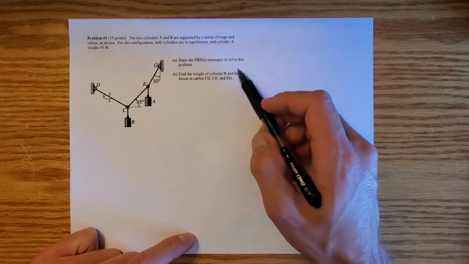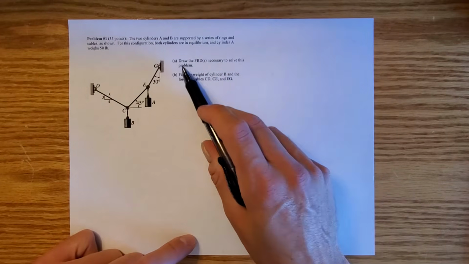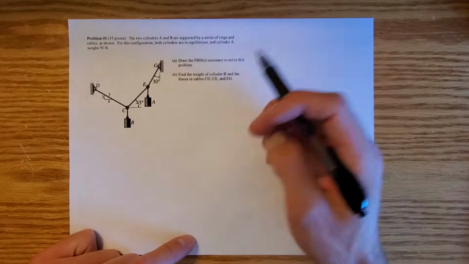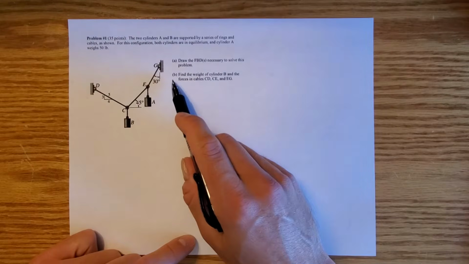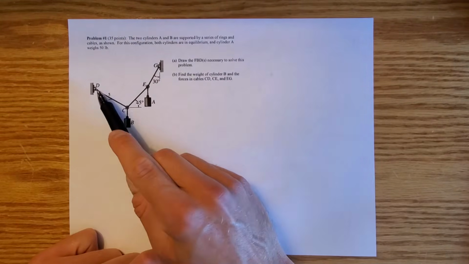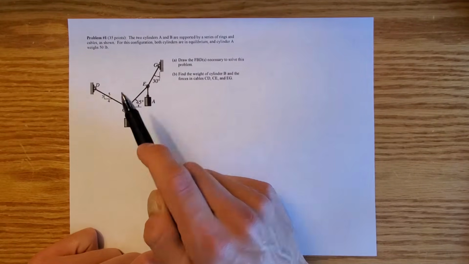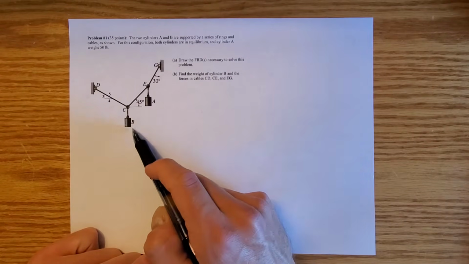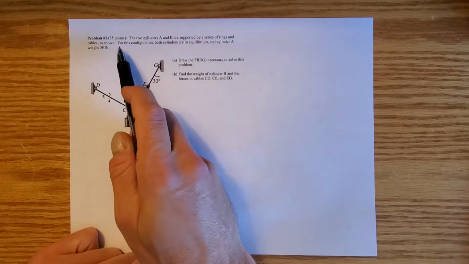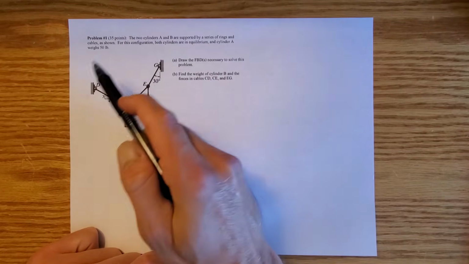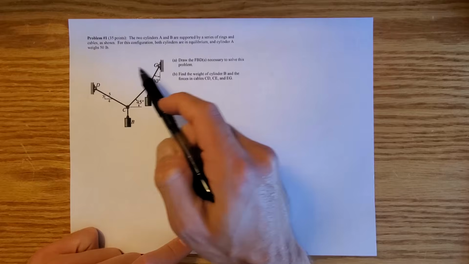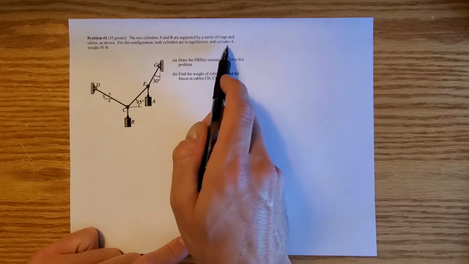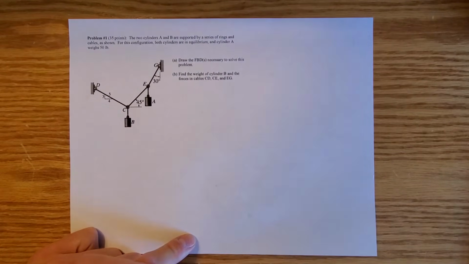The two questions that we're asked to do in this particular problem are to draw a free body diagram of all of the necessary components to solve, and part B, to solve for the tensions in cable CD, CE, and EG, as well as find the weight of the cylinder B. The one thing that we are given, in addition to the dimensions and angles and everything, is the fact that cylinder A weighs 50 pounds.